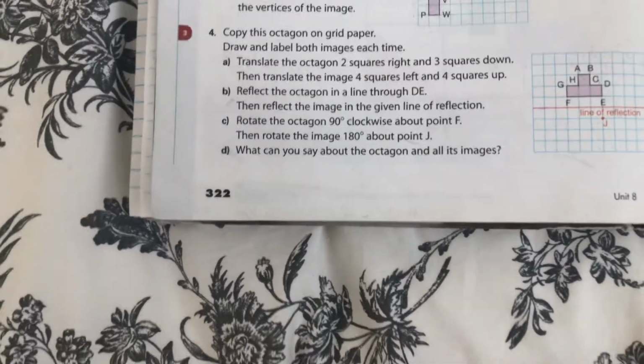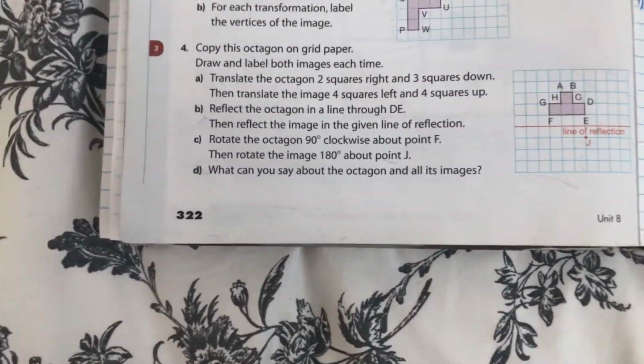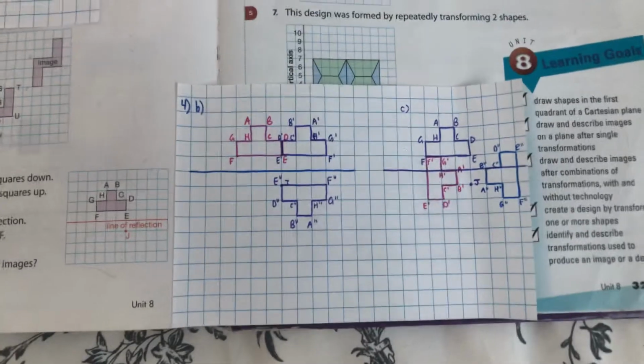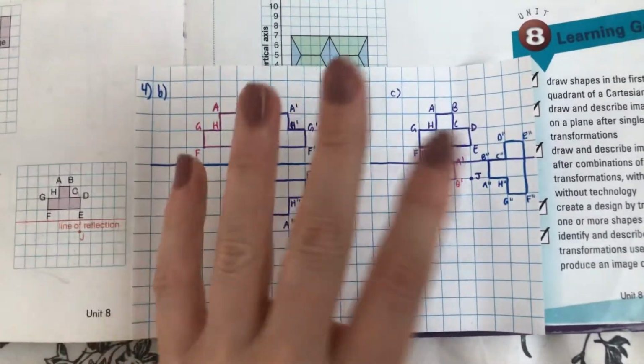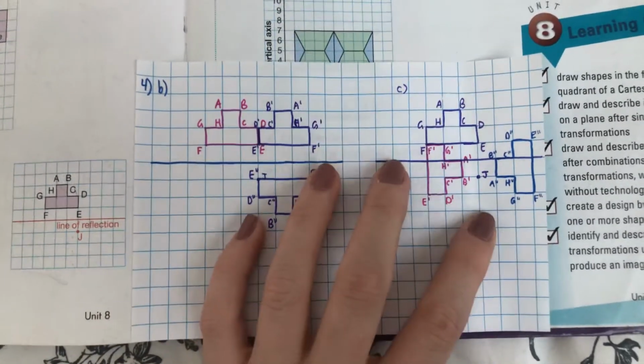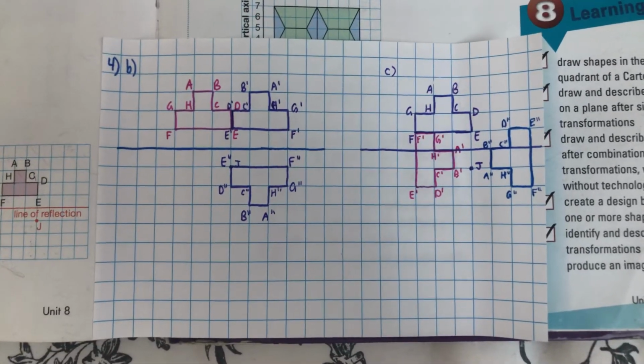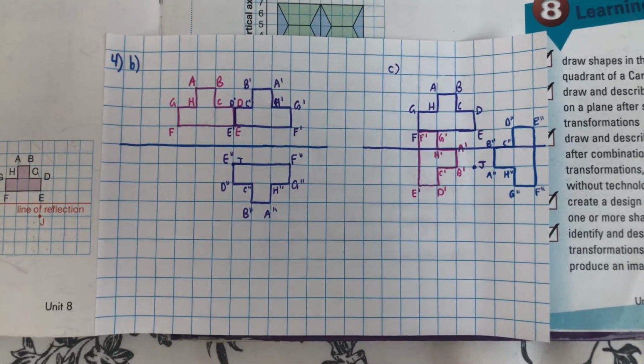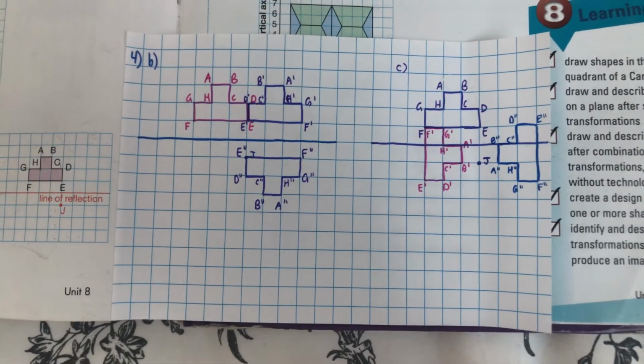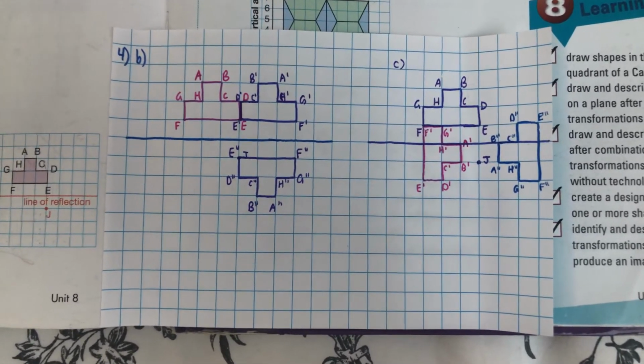Okay, and lastly, D says, what can you say about the octagon and all its images? What it's asking about is congruency. Are these shapes still congruent? And the answer is yes. Even though we are moving the shapes, which is what transformations is all about, we are not actually changing the shape. So you could say this octagon and all of its images are congruent.